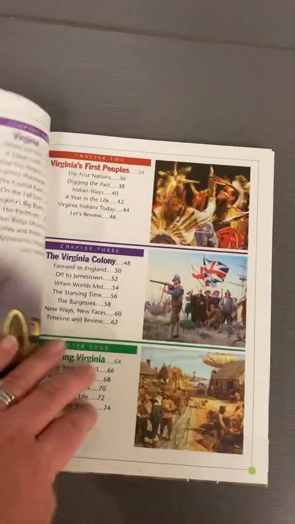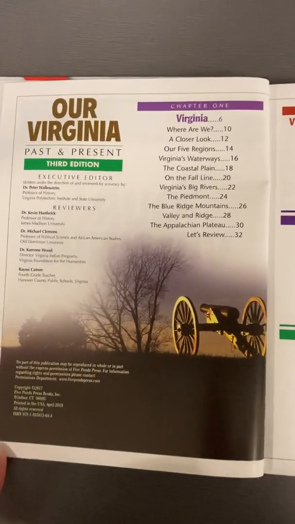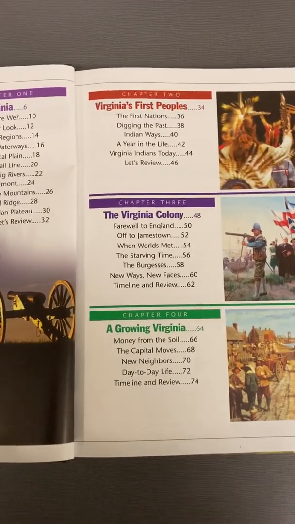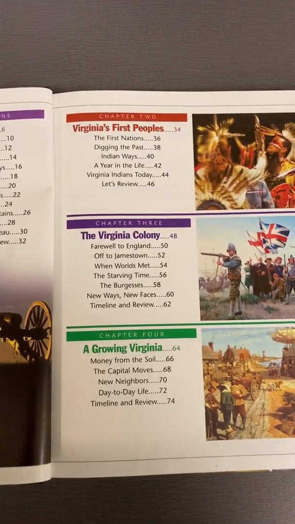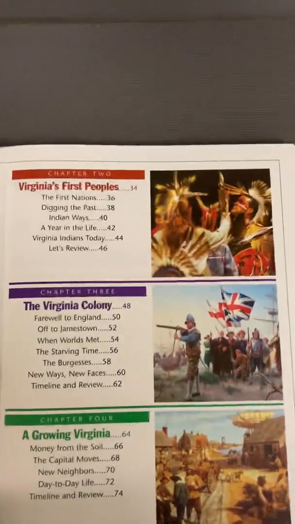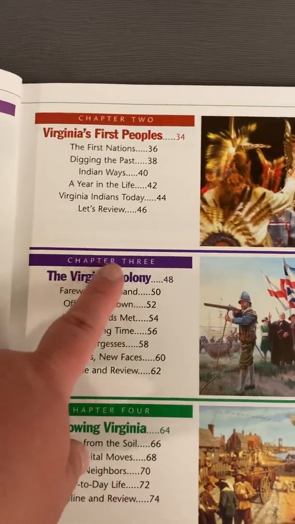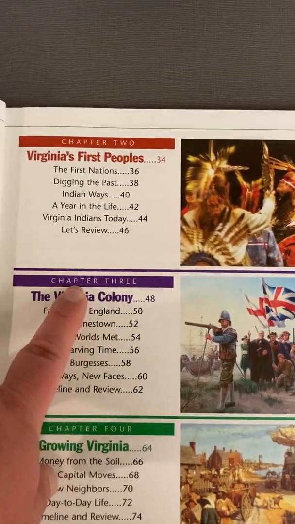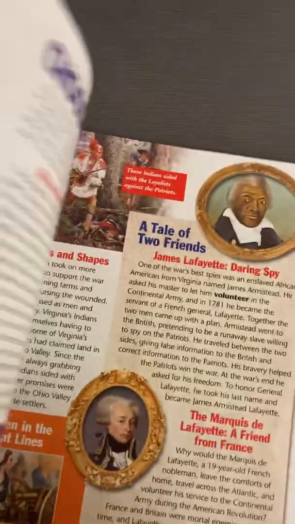So when we open up the textbook, the first thing we find is our glossary. Not our glossary, our table of contents. What in the world does the table of contents do? Well, if I knew I was looking for information about Jamestown and the first Virginia colony, here's Jamestown under Virginia colony. So that's in chapter 3, page 48. And I know where to turn to.